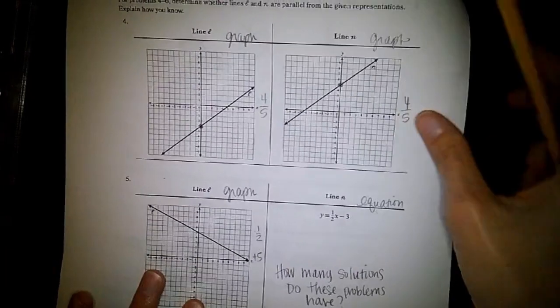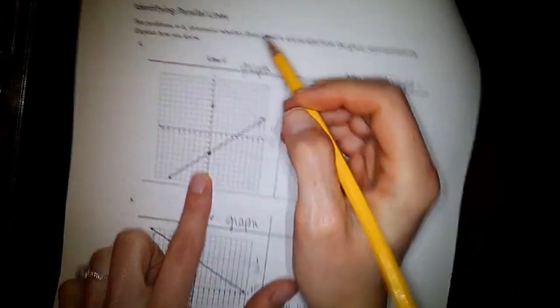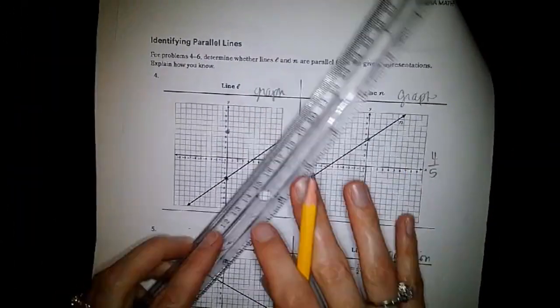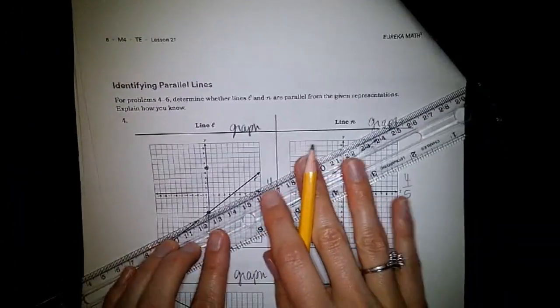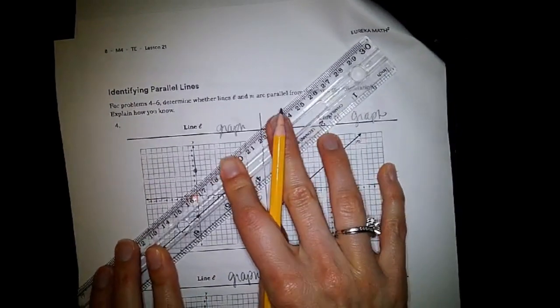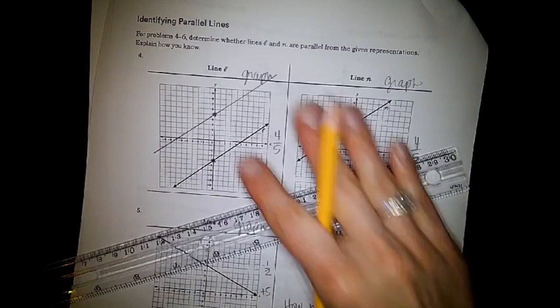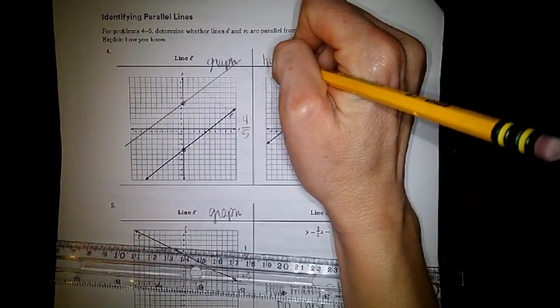So let's look at it. In this case, this line never intercepts the other line. I'm cheating. It never intercepts. They're just going to run next to each other for the rest of their lives. So this would be no solutions. There's no answer that's ever going to make them true.